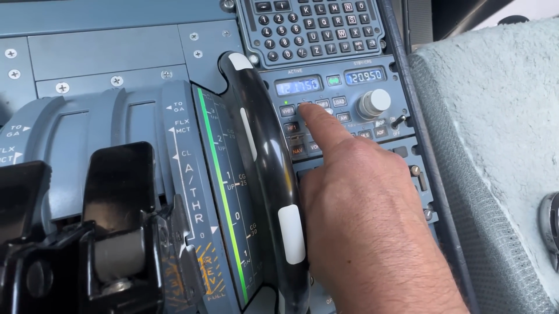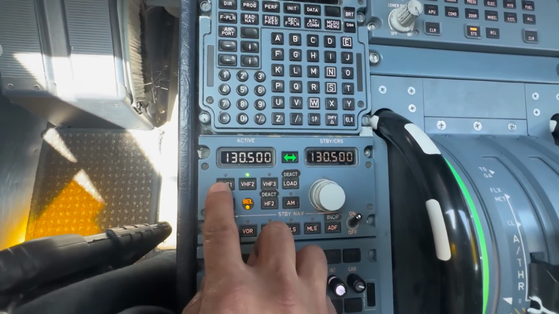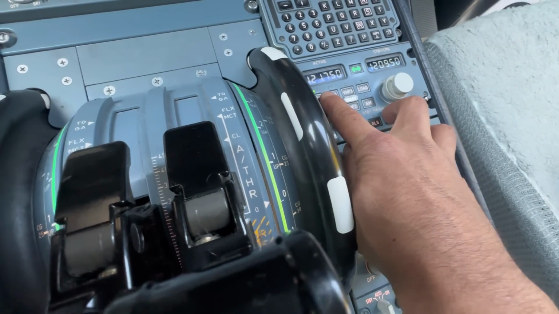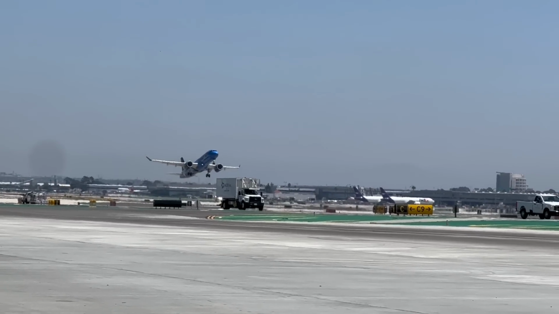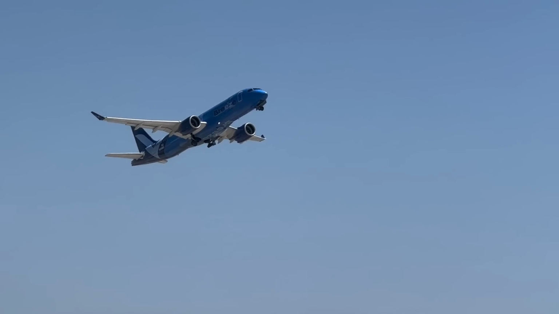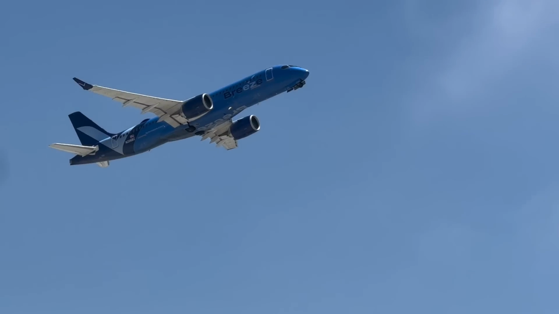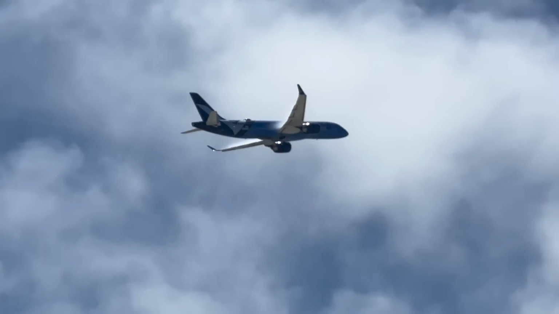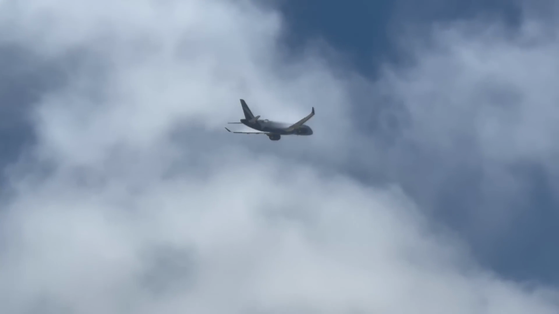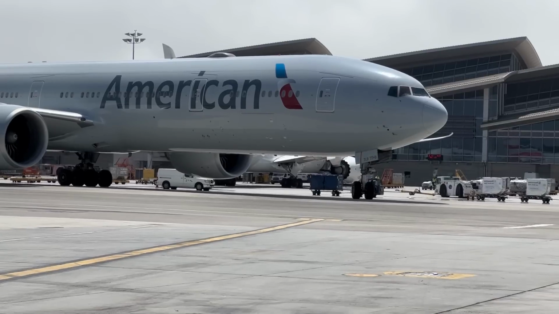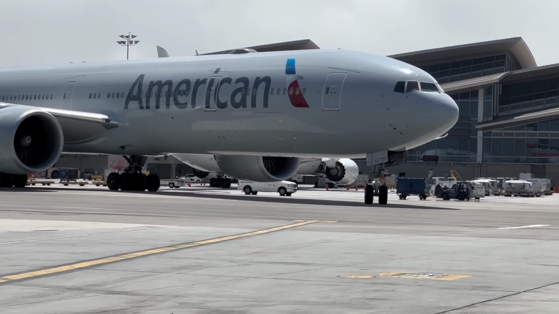Boeing aircraft work exactly the same way. I hope all this made sense. Anyway, come on, let's keep going. Next, back to the wide body.